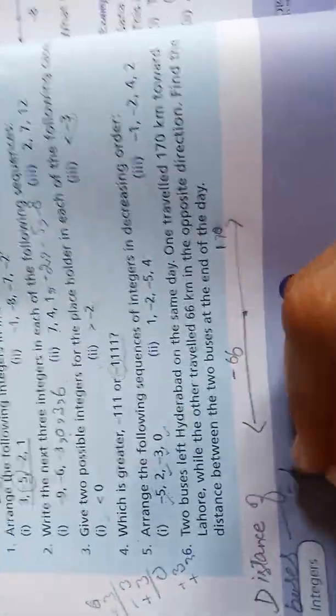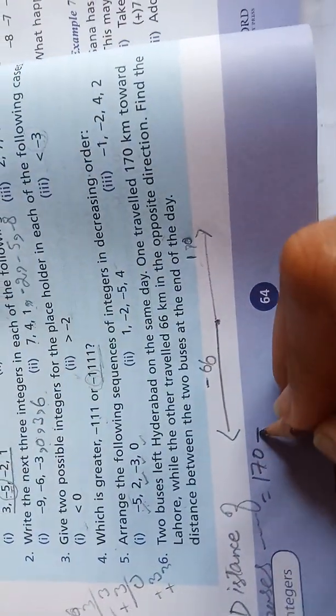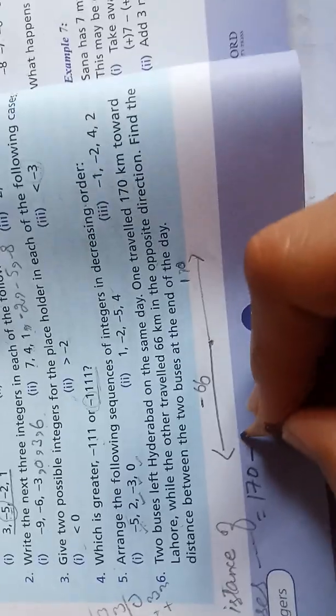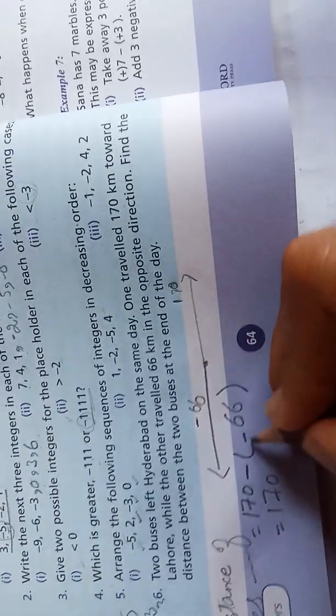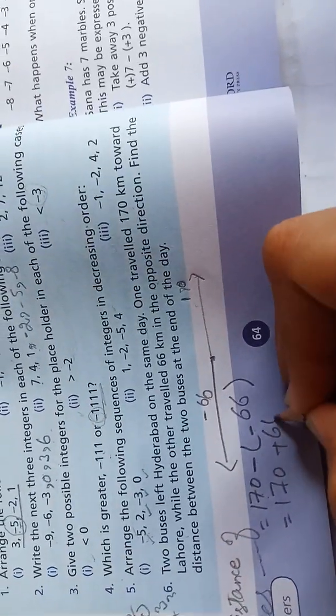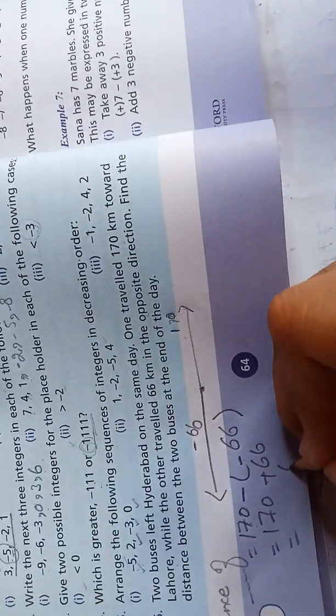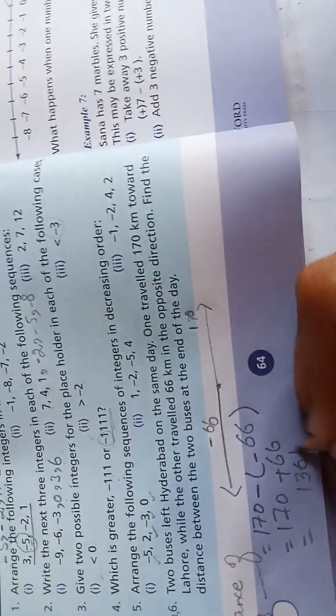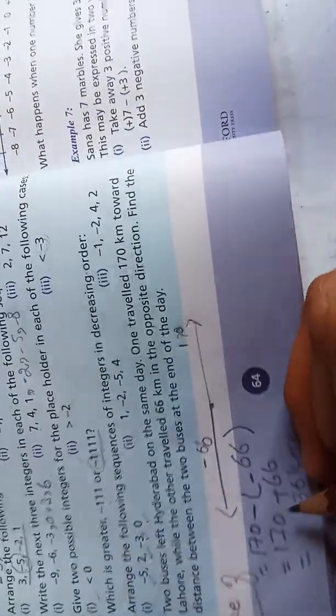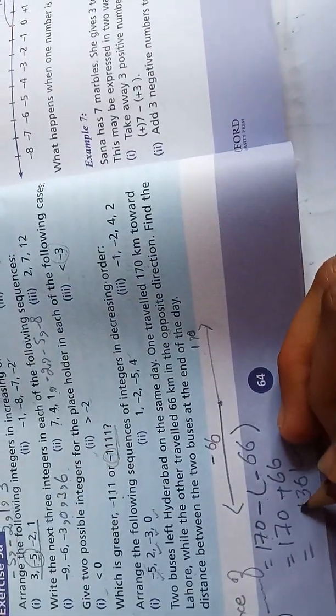One traveled 170 kilometers, and as you know that you have to find the distance, we will subtract the distance of the other bus that traveled in the opposite direction. 170 minus the other distance. Minus becomes plus, 66, so the number will become 236. So there is a distance of 236 kilometers between those two buses.